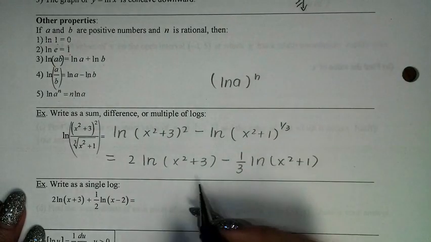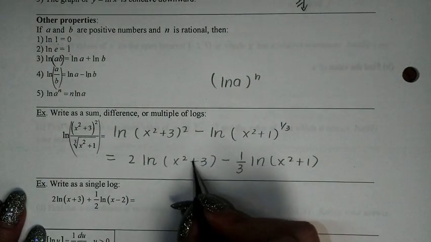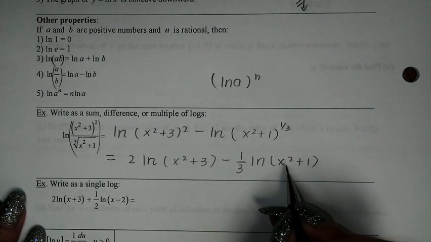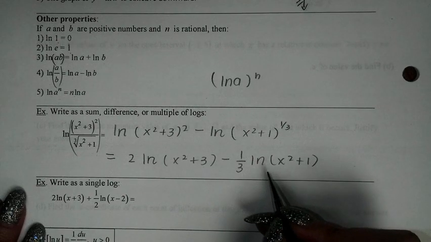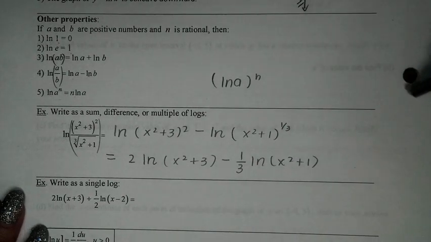Here remember that we cannot break this. When you have an addition or subtraction inside the natural log, you cannot break it, so it stays like this. That's what we have for this example.